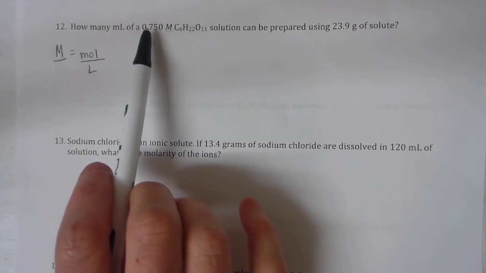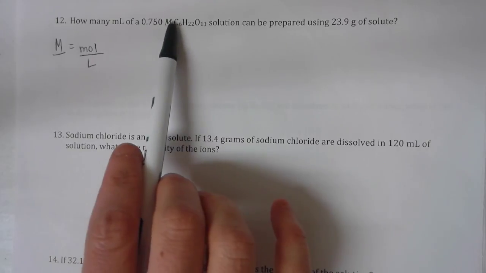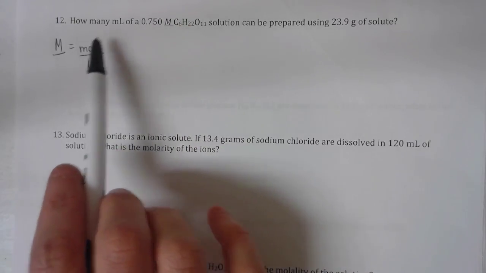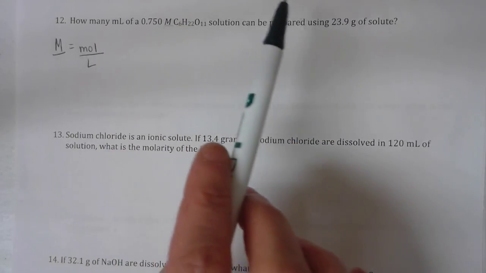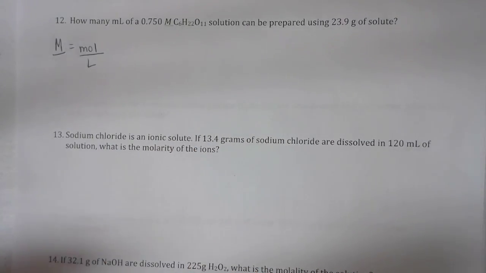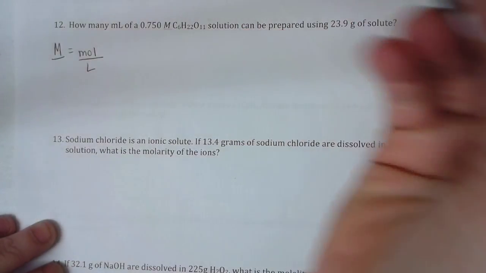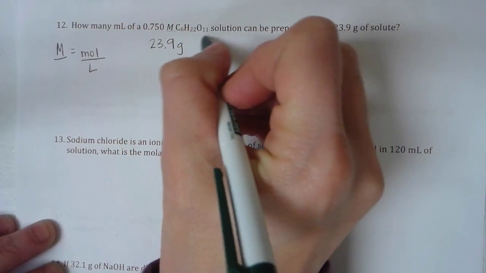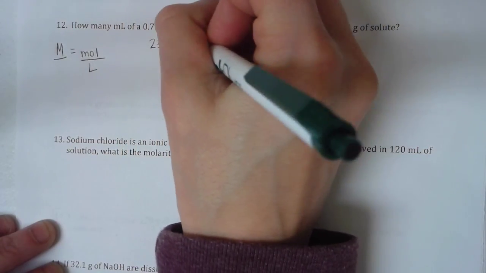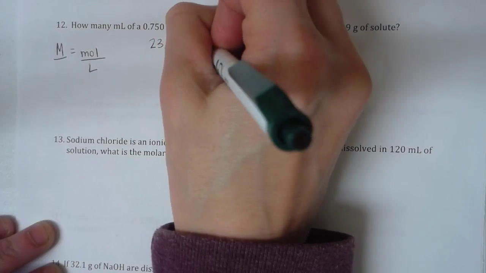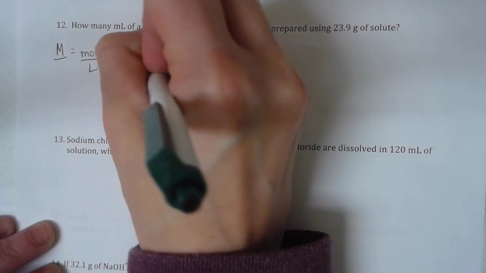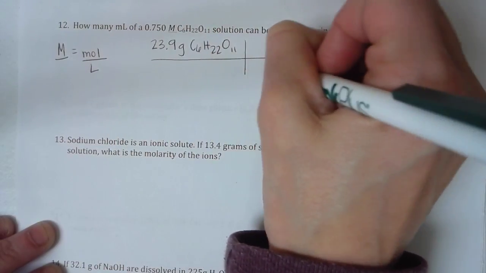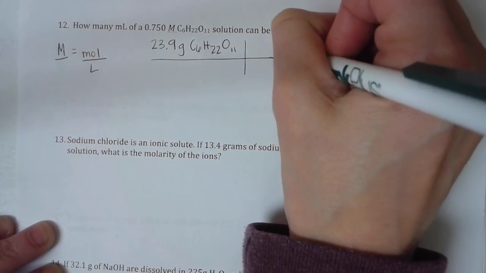It won't be hard. They've given us the molarity, so I can plug that in. But they have not given us the moles. So I can't solve for liters unless I have moles. So I'll just change my grams to moles really quick. I have 23.9 grams of C6H22O11, and I will put grams on bottom because I'll cancel that out and put moles on top.